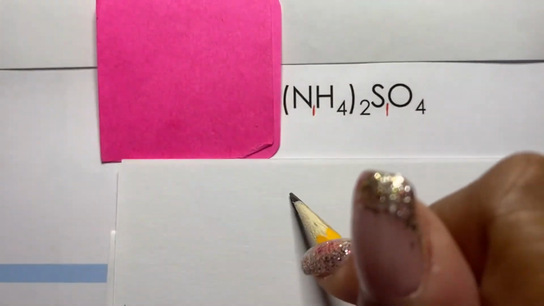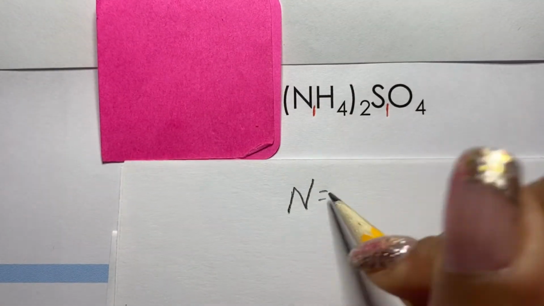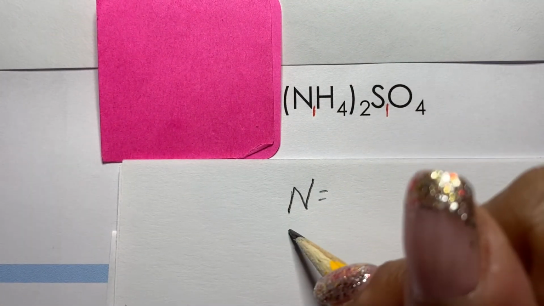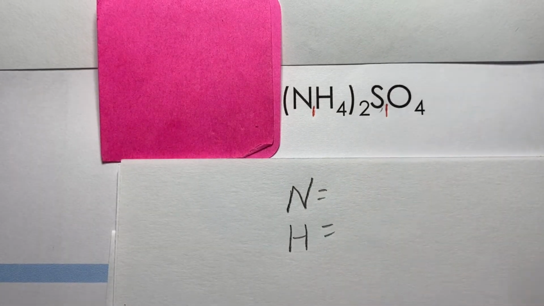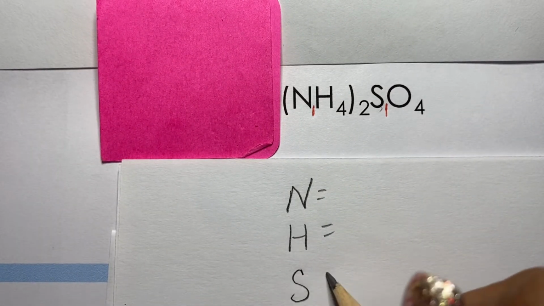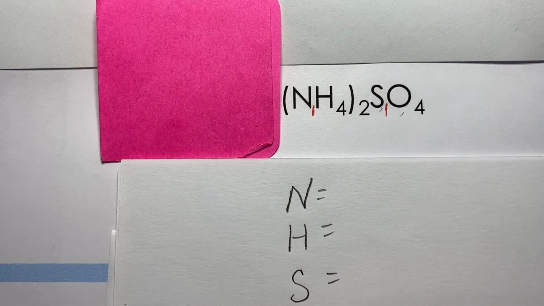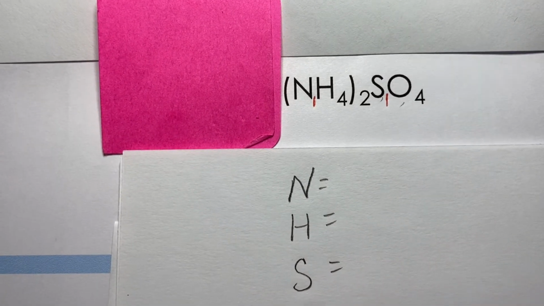First element, N, nitrogen, H, hydrogen, a capital S, so they're not together, so that means they're separate. It's a S and an O.